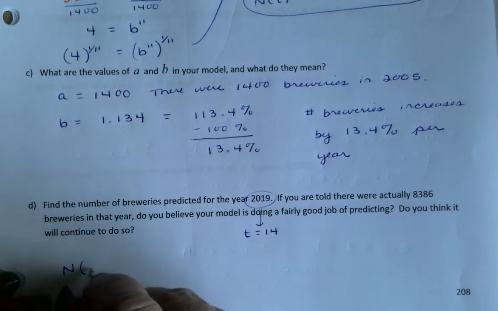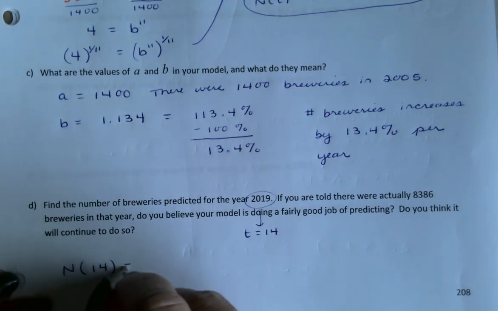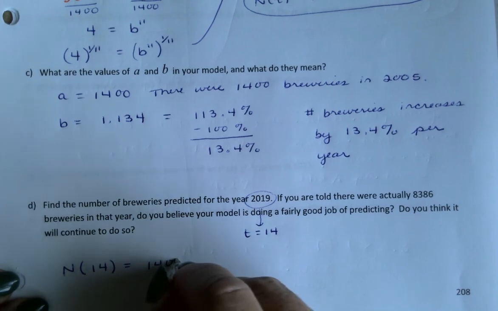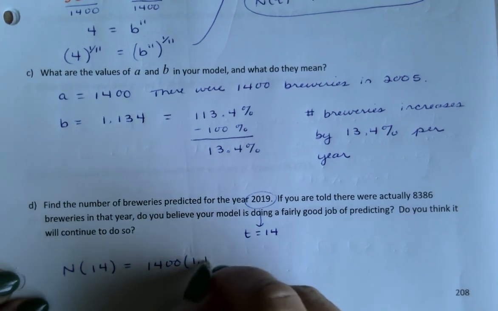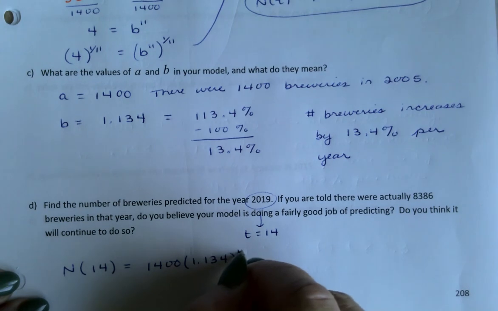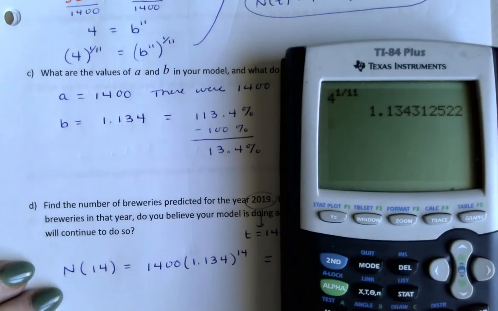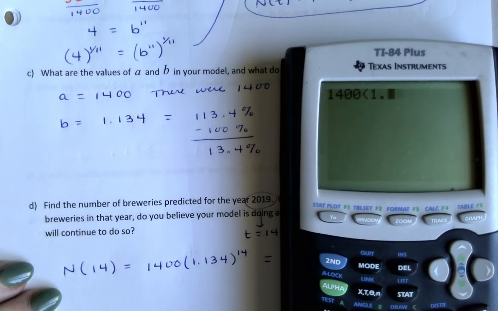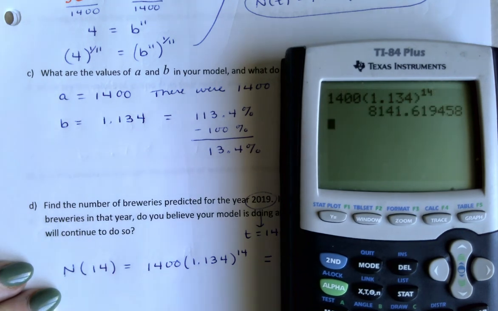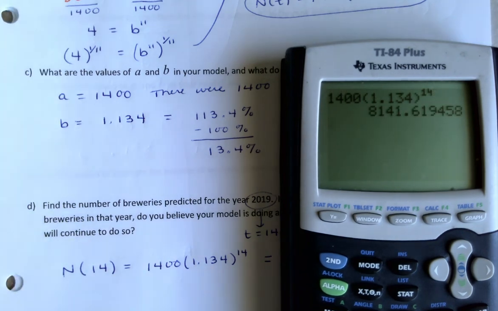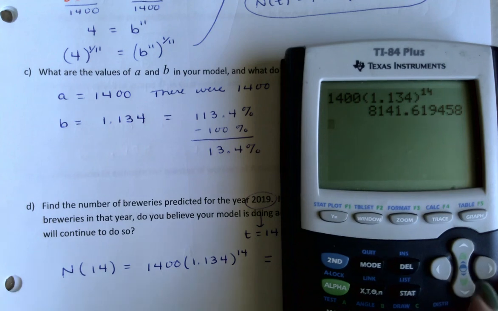So if I find N of 14, what am I going to get? About 8142. Since it's number of something, we'll just round to the nearest whole number, 8,142.